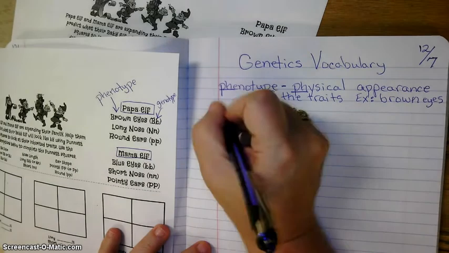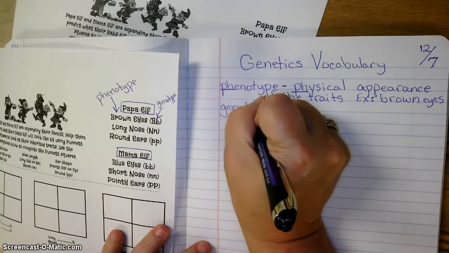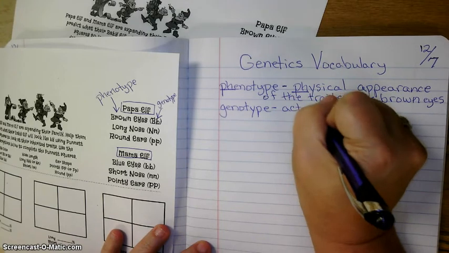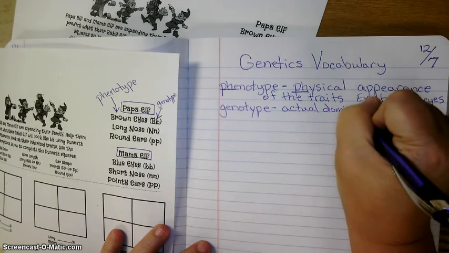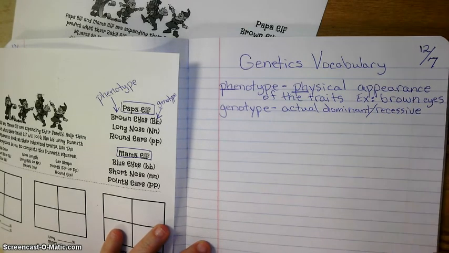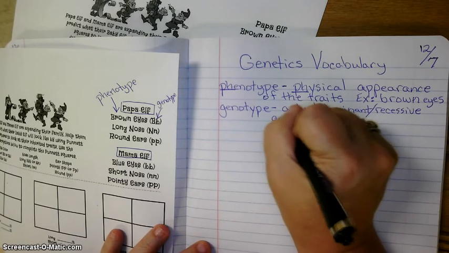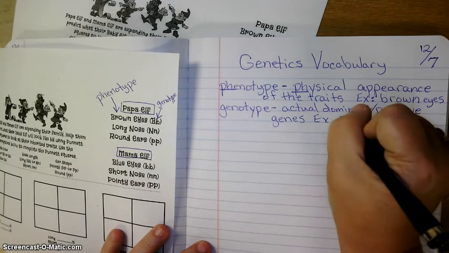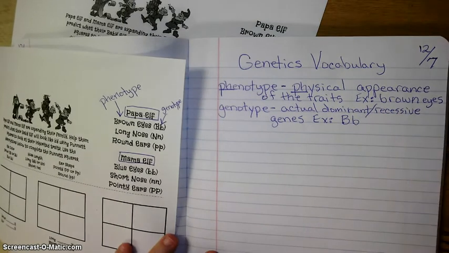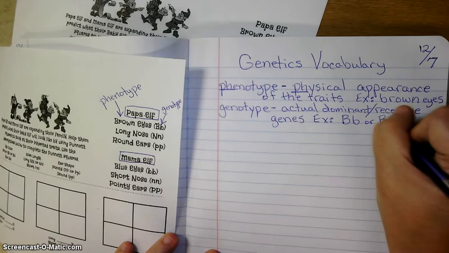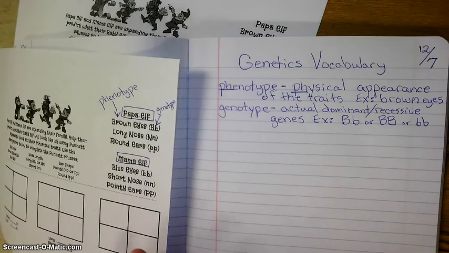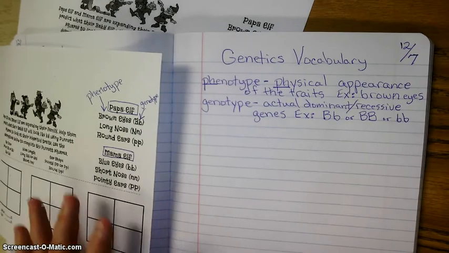That's your phenotype. Now the genotype is the actual genes. All right, so the actual dominant or recessive genes. For example, capital B is dominant, lowercase b is recessive. That would be a genotype. Or maybe it was capital B, that's a genotype. Or maybe it's little b, that's a genotype. Okay? So that's what we mean when we talk genotype.